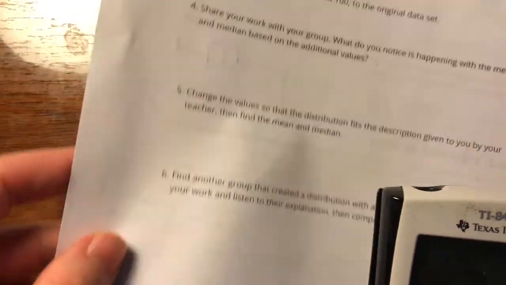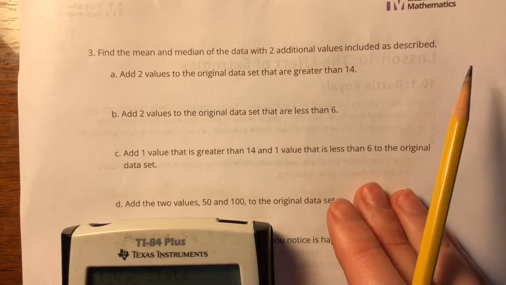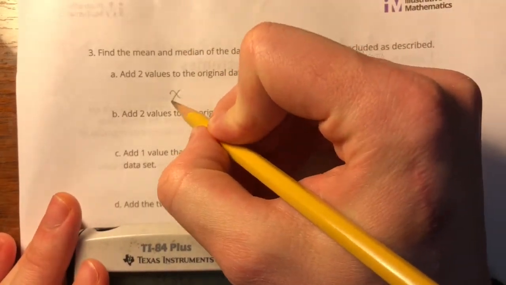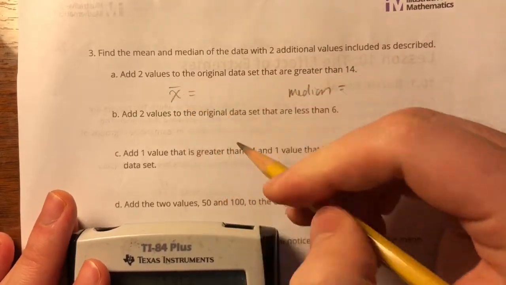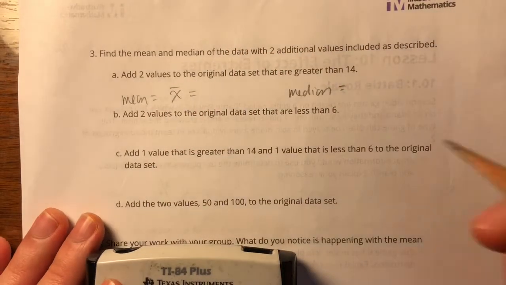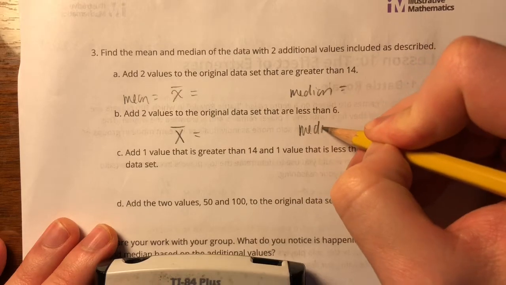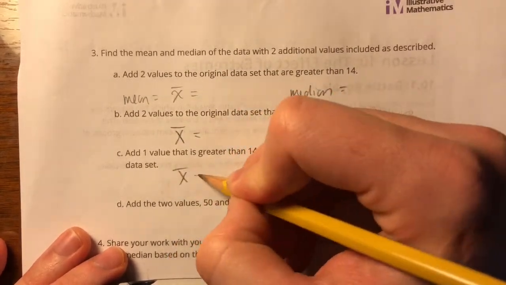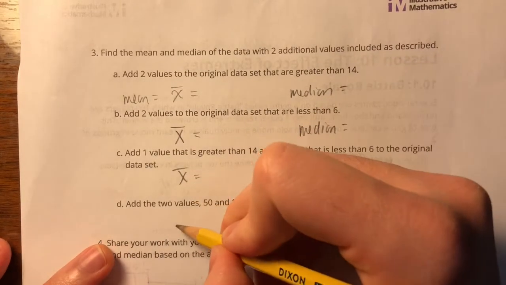Okay. Find the mean and median of the data with 2 additional values included as described. All right. So I'm going to go ahead and write x bar equal and median. Right. That's the average, the mean. Just writing it shorthand as x bar because it's got x with a bar on top of it. I don't know if there's a shorthand for median. I should find that out, right? That's my job. I'll look it up.